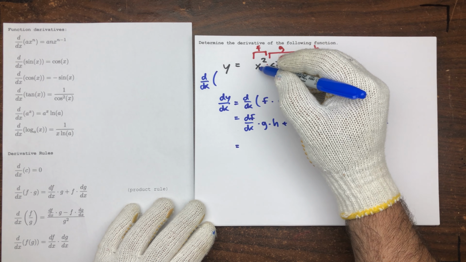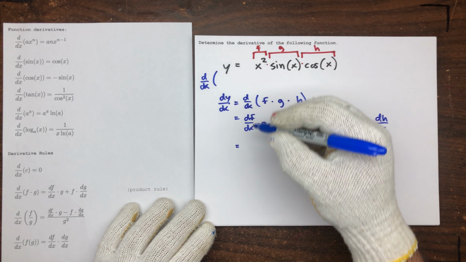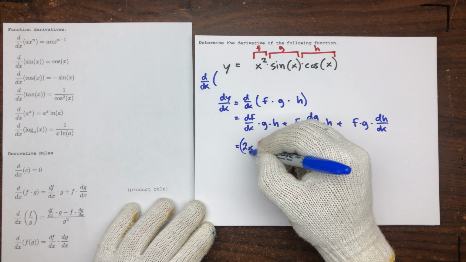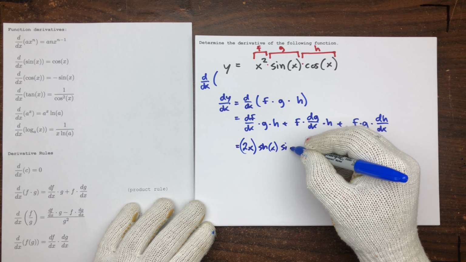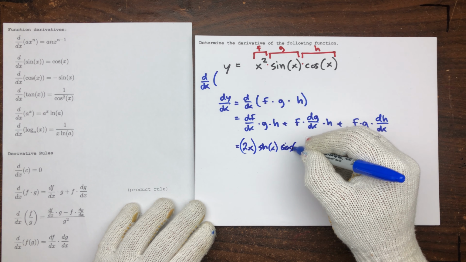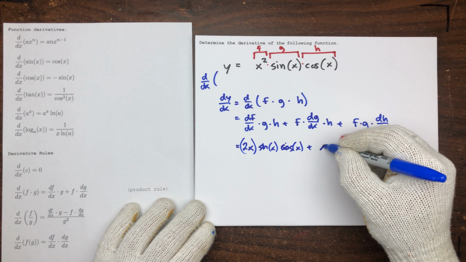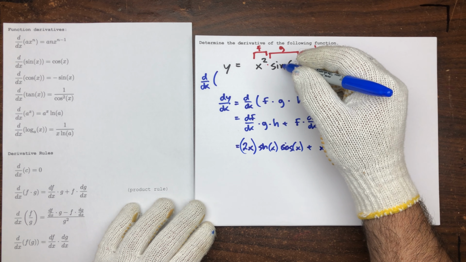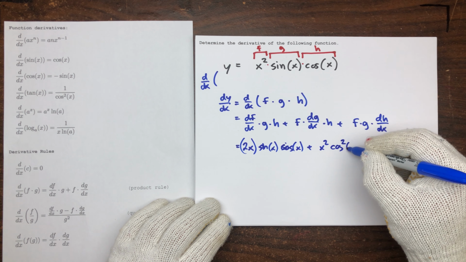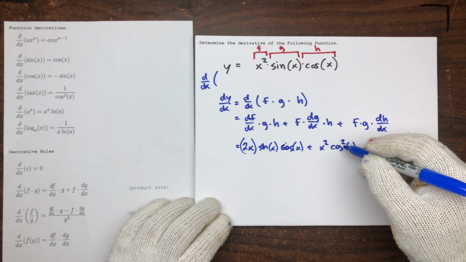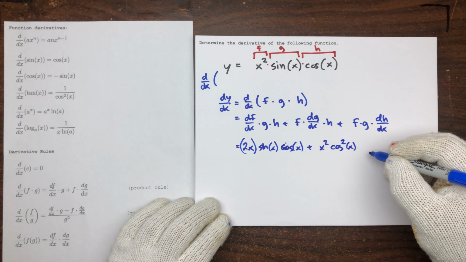So df by dx, we're going to use the power rule here. 2 comes down, so it's going to be 2x times sine of x, and times cosine of x, plus f, which is x squared, times sine, derivative of sine is cosine. So I'm just going to get cosine squared of x because I had another cosine there. So cosine times cosine is going to be cosine squared.